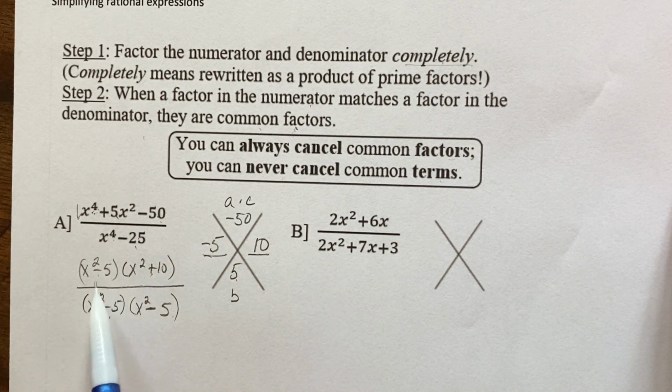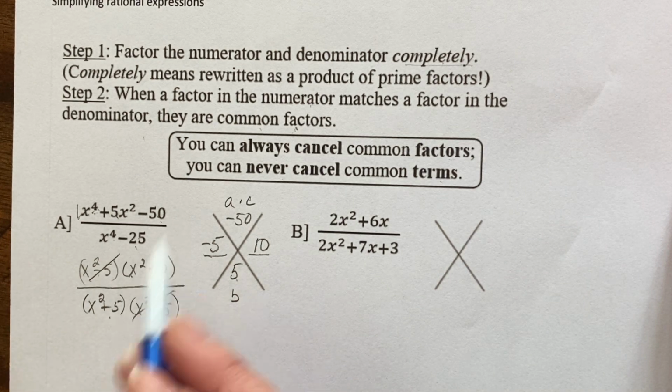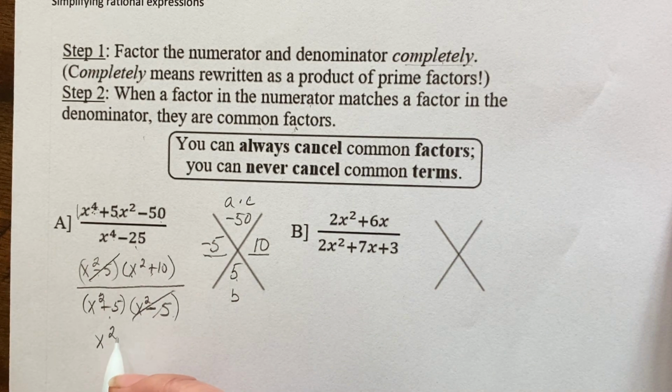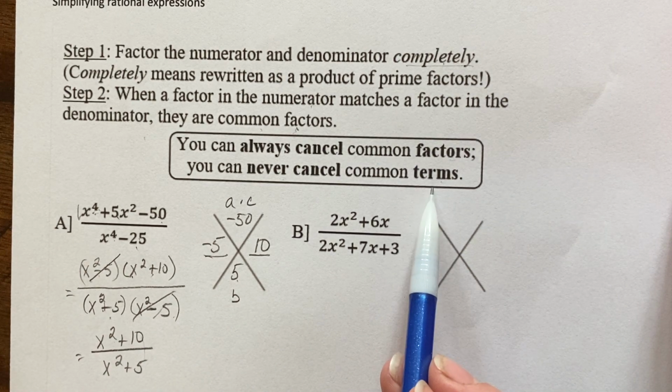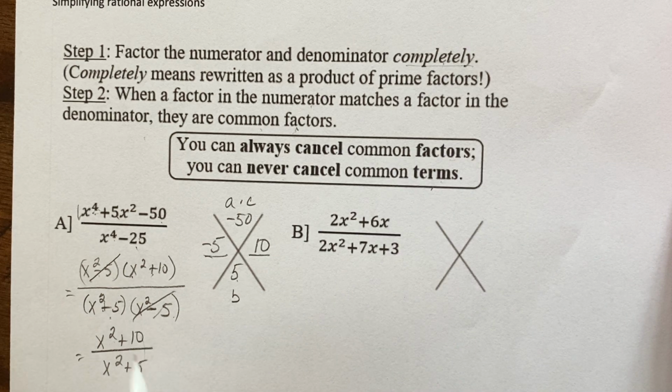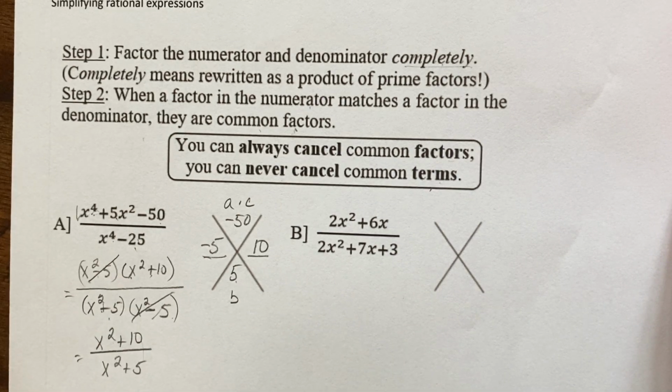And now we can look for common factors in the numerator and denominator. So I can notice I have an x squared minus 5 top to bottom. I can cross those out. Okay, they divide out. We have x squared plus 10 on the top left, and then on the bottom, we get our x squared plus 5. And remember, we are not allowed to reduce any of these because they're terms. They are the terms that make up the polynomials, not factors. And that's your final answer there, reduced.